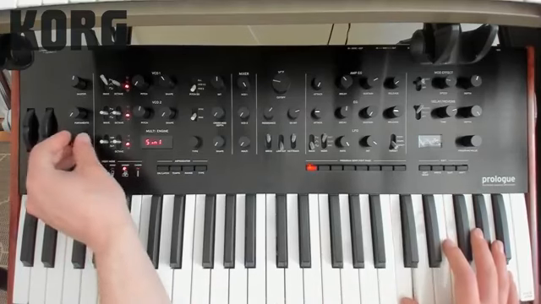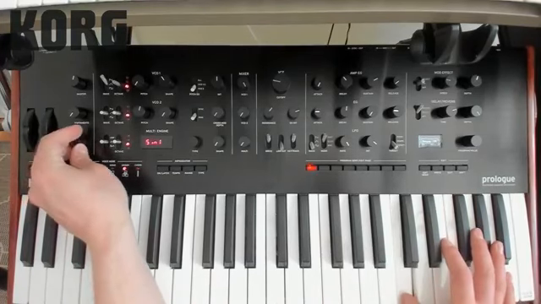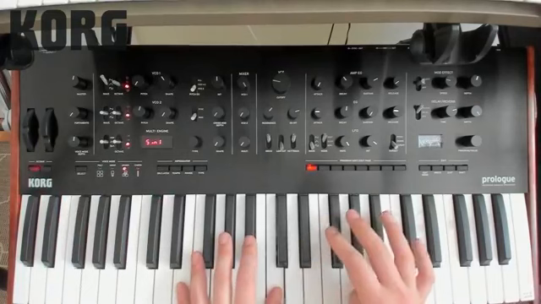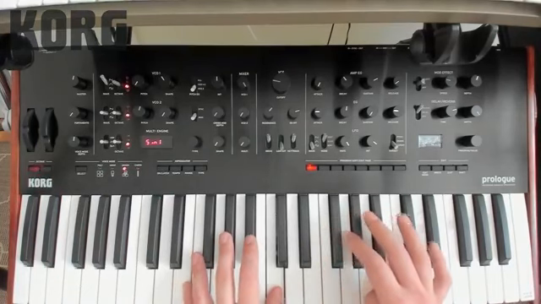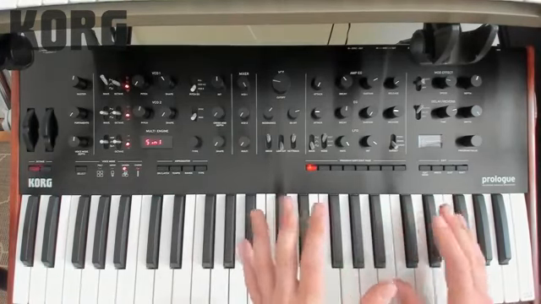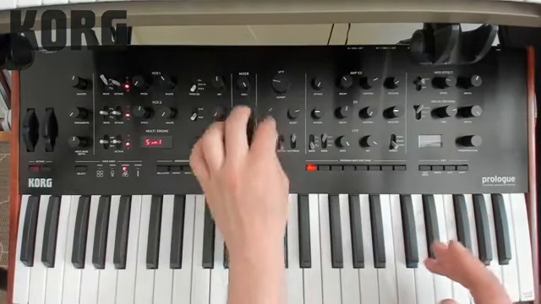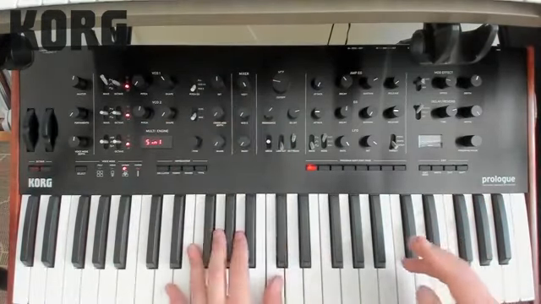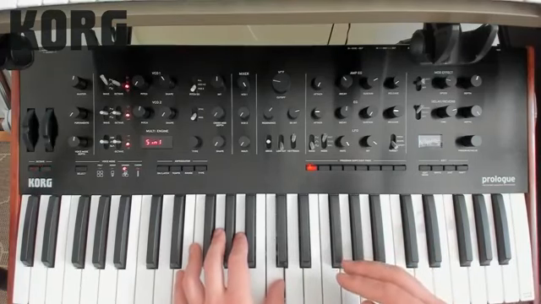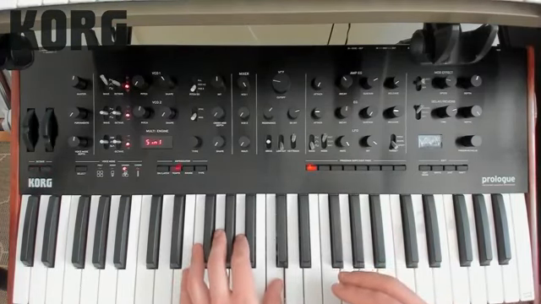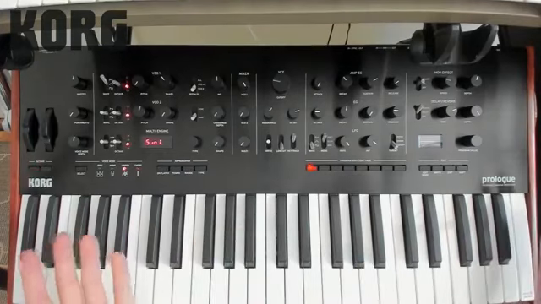So let's try that. Sounds absolutely huge. It might even be a little too loud for the stream, probably overdriving it because I'm using the resonance and the drive setting here. So let's go to 50% drive. I like that sound a lot.